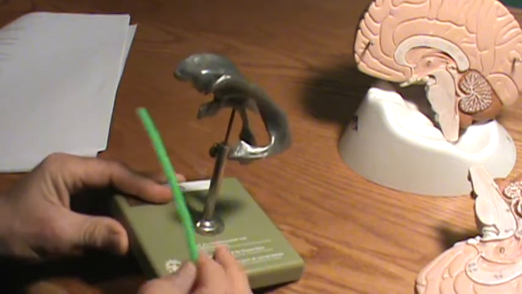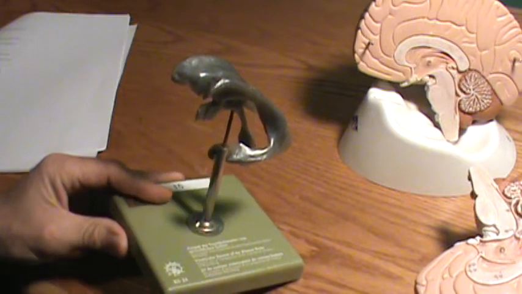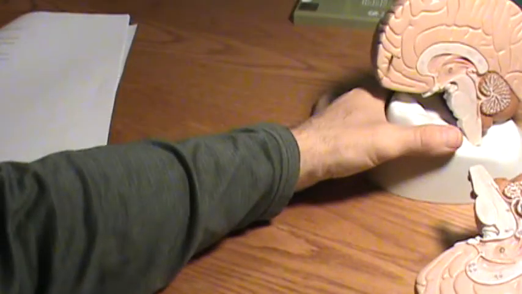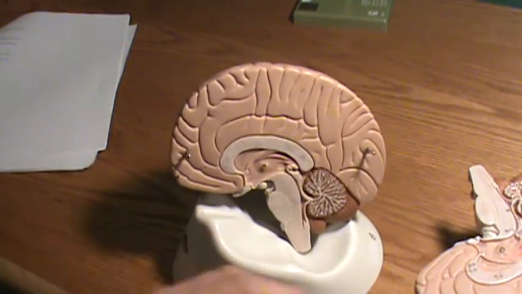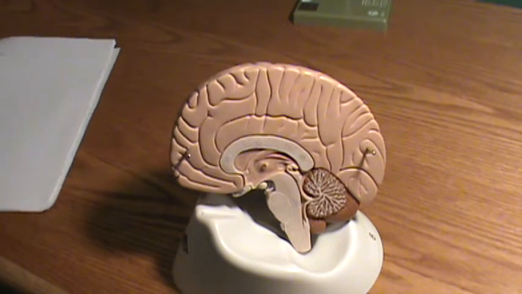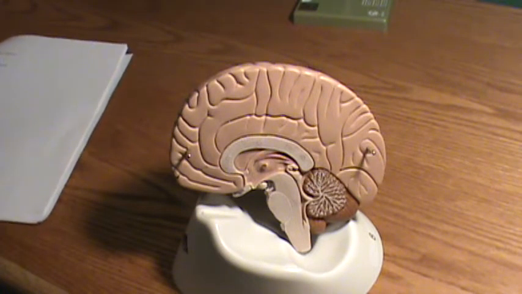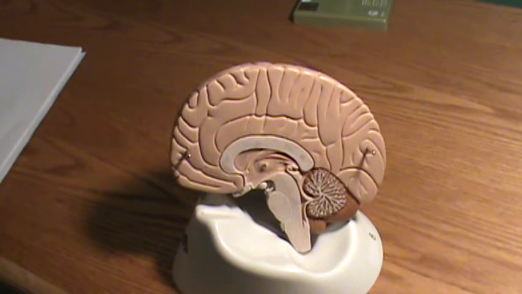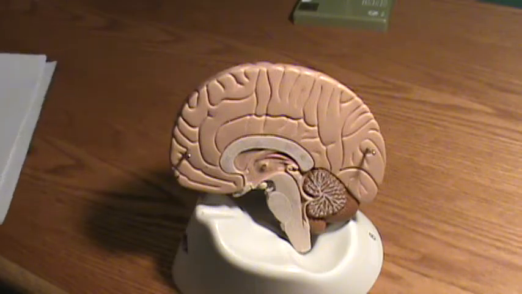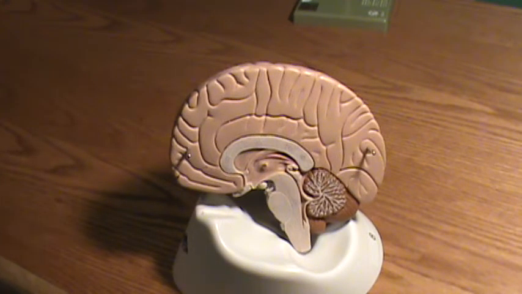And I'll come back to this model several times to highlight the other ventricles as we go. So we'll just leave it back there for now and bring this back forward. All right, so basal nuclei, as I described in the PowerPoint video, are islands of gray matter located in the white matter. We don't really have any good models of basal nuclei, so you don't have to worry about identifying basal nuclei in any of the models.